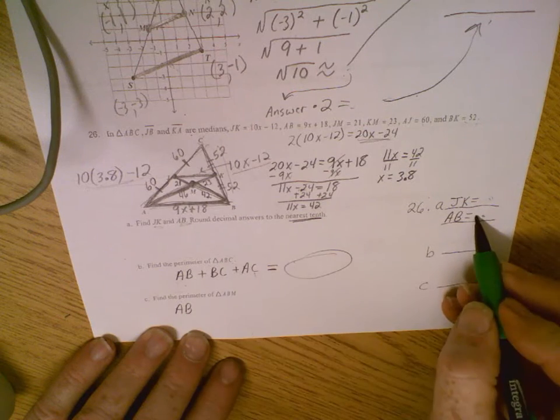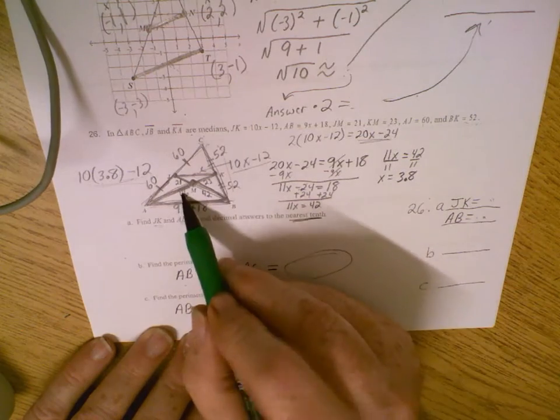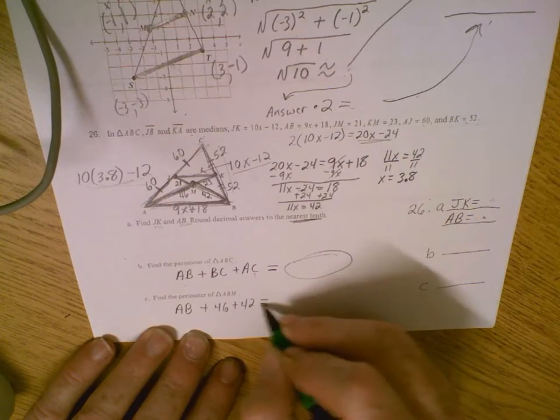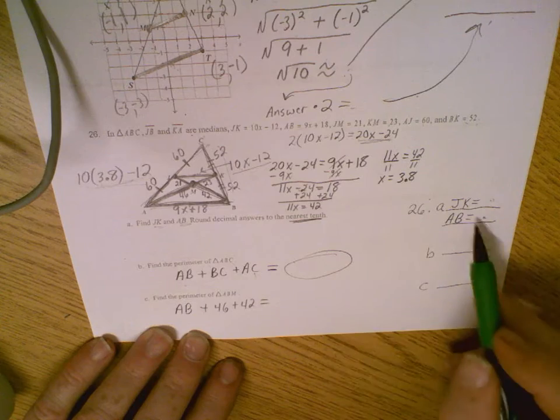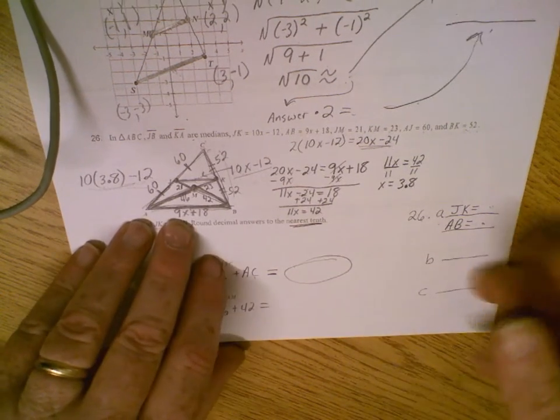So to find the perimeter of this triangle, we're going to add segment AB, which you found up here in part A, plus 46 plus 42. And whatever that total gives you, once you find AB, that's going to be your answer for part C there.